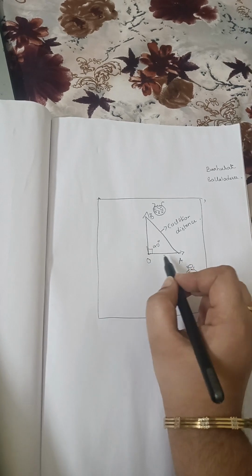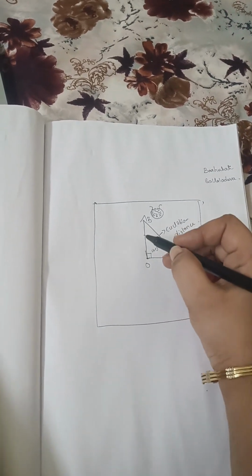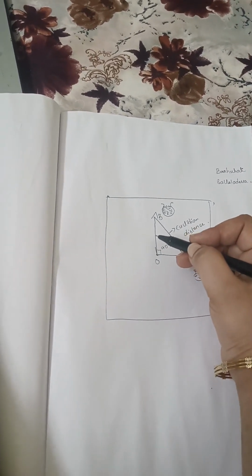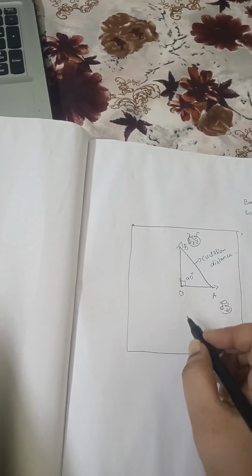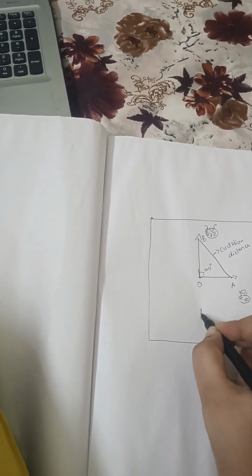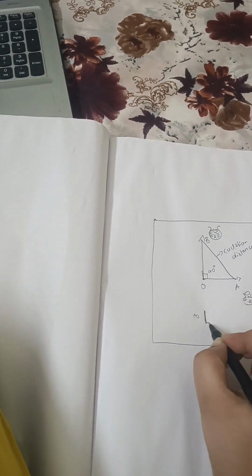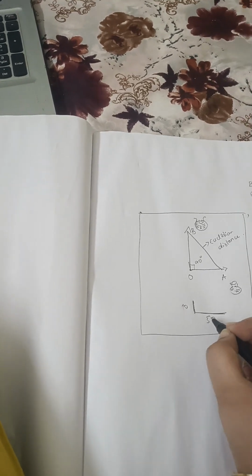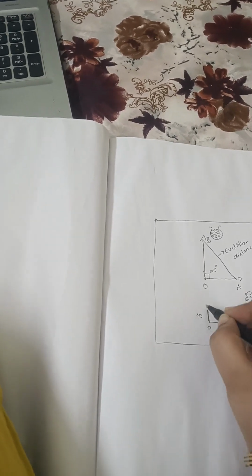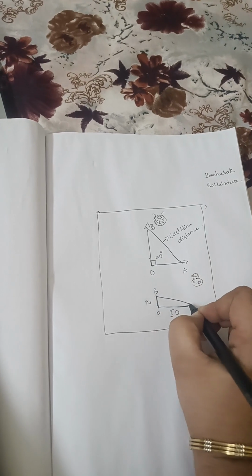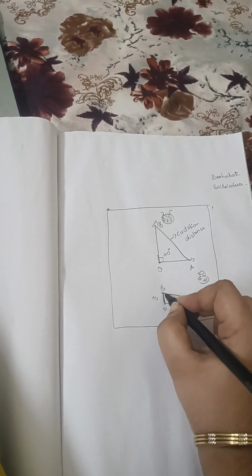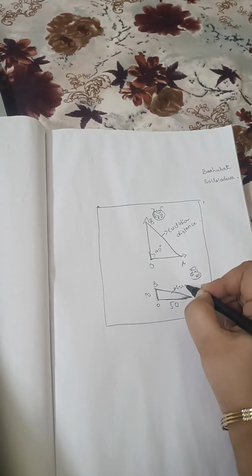Like if Bahubali travels 50 miles, Ballaladeva should also travel 50 miles. That is not defined. Ballaladeva can travel 10 miles and Bahubali can travel 50 miles. This is also considered as Euclidean distance.